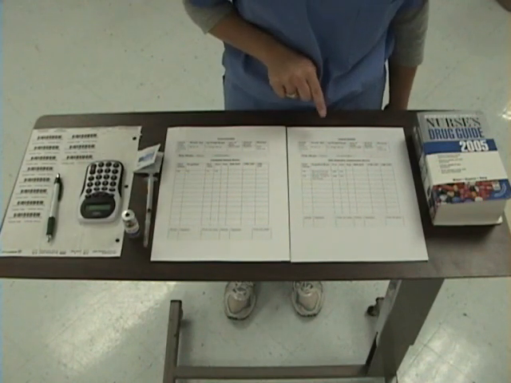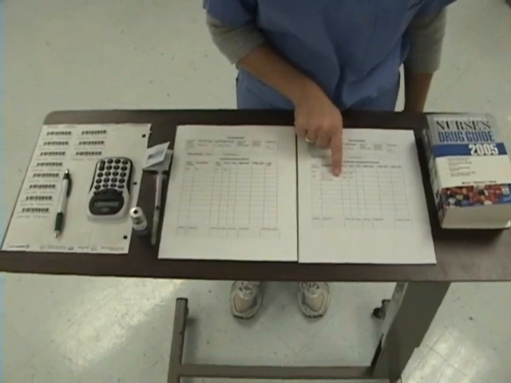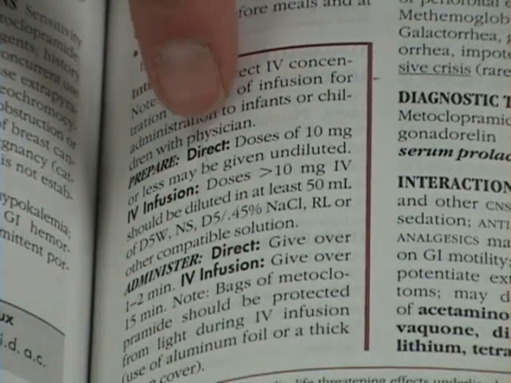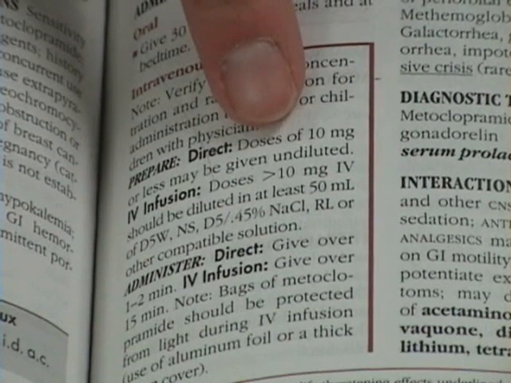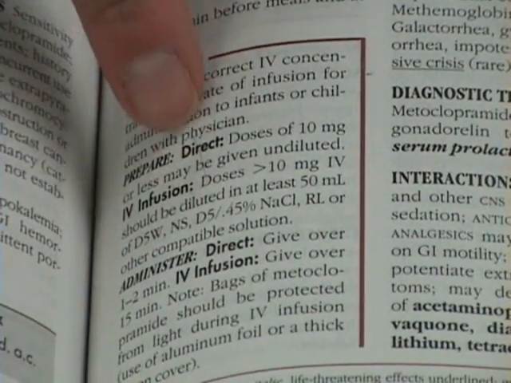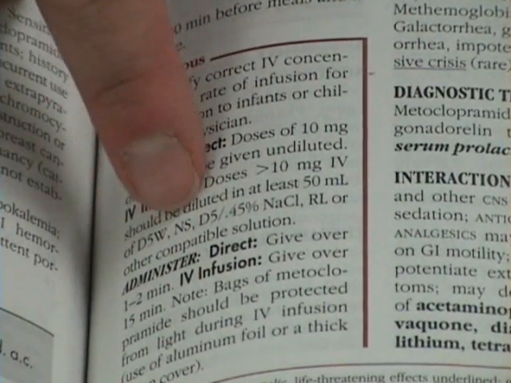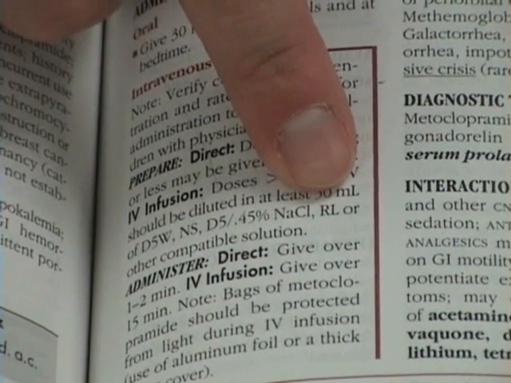The first thing that I need to do is check to see if the Reglan IV push is compatible with the normal saline IV fluids. I've checked the drug book and it states that Reglan can be given by direct IV push and does not need to be diluted. I have also checked to see what fluids are compatible with Reglan, and those fluids include D5 water, normal saline, D5.5 normal saline, and Ringer's lactate.